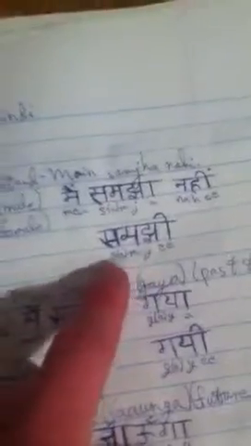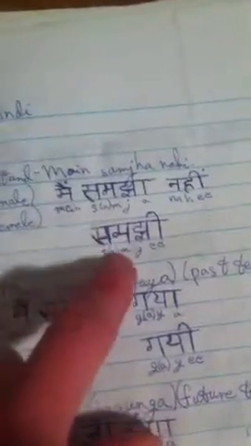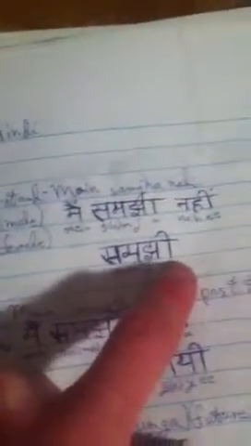Okay, and then if a female is saying it, you're going to say main samjhi nahi. You're basically just going to take that ah sound, and you're just going to add the loop to it, just like in this word, nahi, which is no. So that's like, I understand, no. I don't understand. And this is for a woman. I, as a woman, don't understand, I guess. And then you have I understood, as in the past tense.